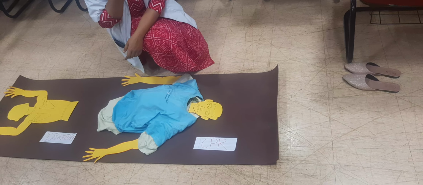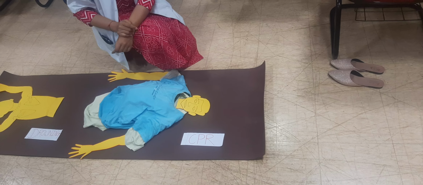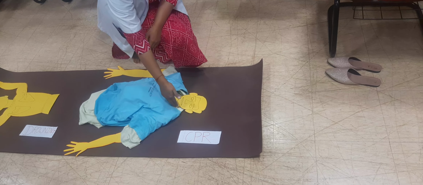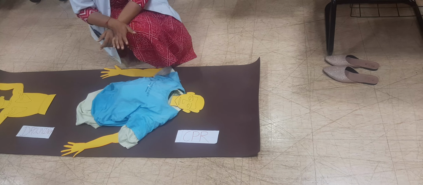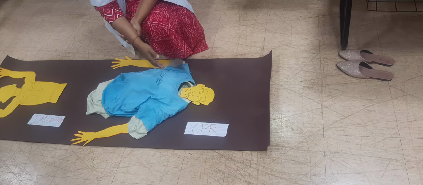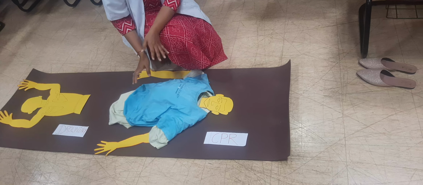Now you go for the carotid pulse because the carotid artery supplies your brain, and the brain can only survive for 8 minutes without oxygen. So check for his carotid pulse, not for more than 10 seconds. 5 seconds, 10 seconds is okay, not more than that. If you can't feel the pulse, his heart is not working. You have made sure that the person's heart is not working.